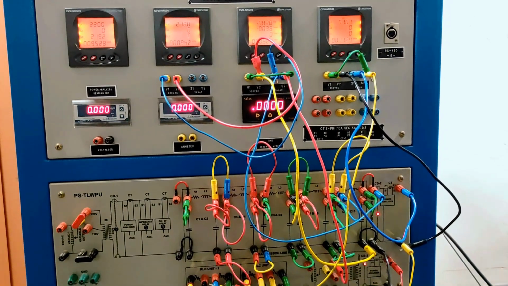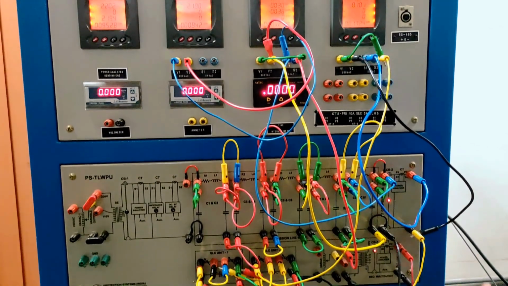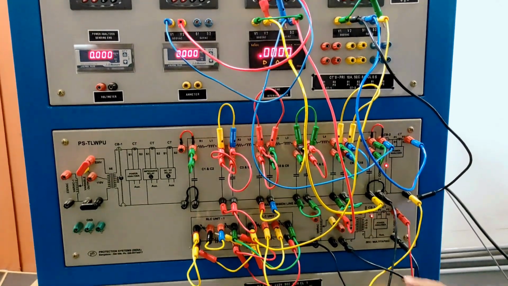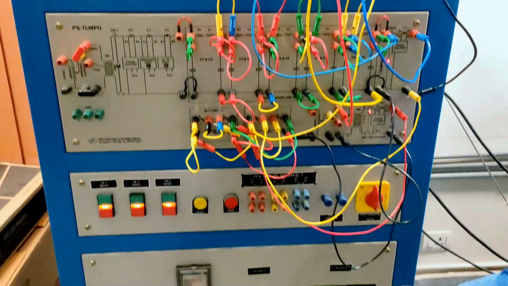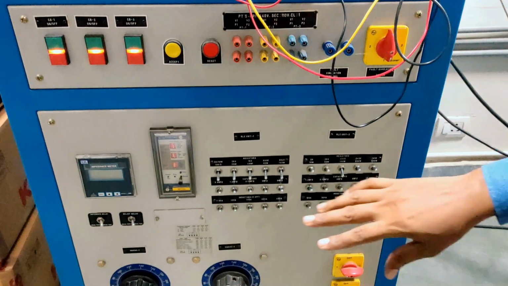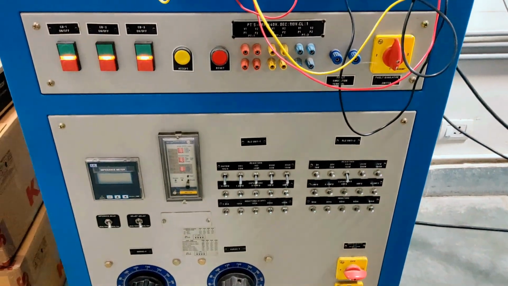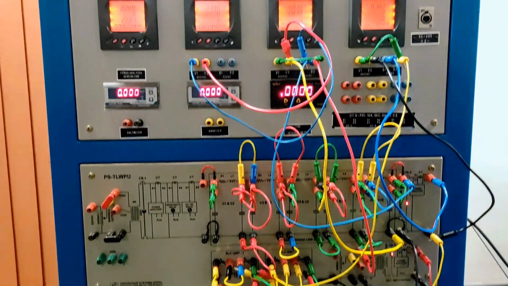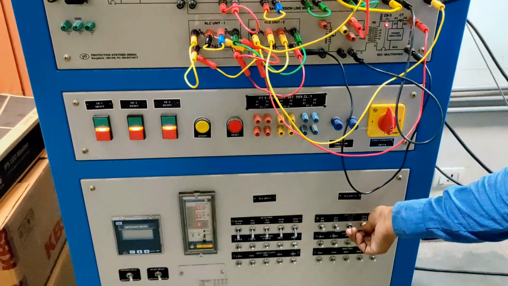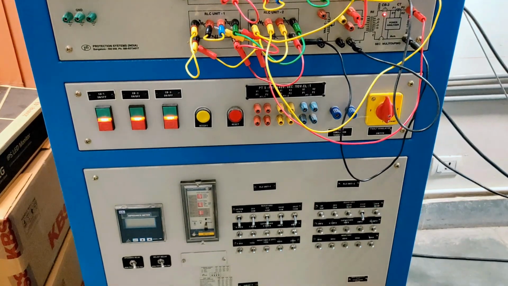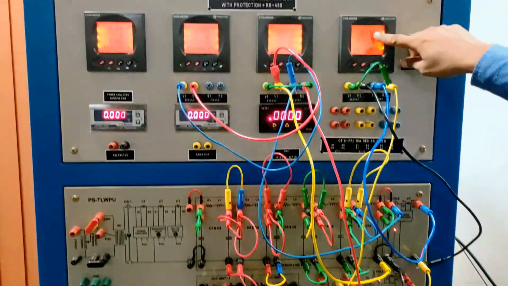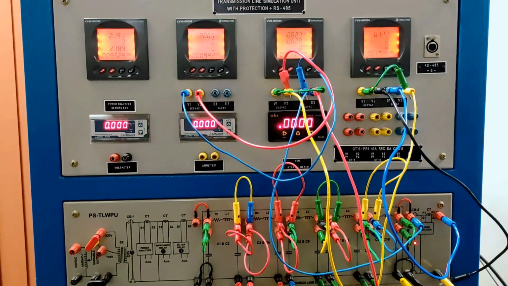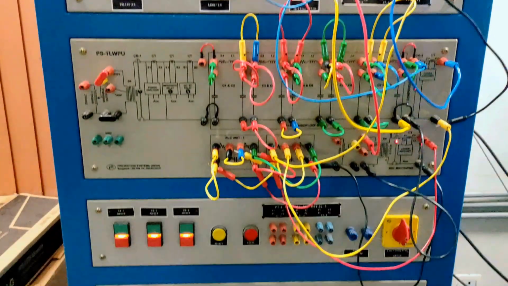As I have told you, on the secondary side of the tap changing transformer we are having RL, but right now there is no RL, all are off. So the internal or primary side winding is taking this much power. If I increase the power to, let's say, 200 watt, as you can see I am increasing the power to 200 watt, it is around 200 watt because our voltage is reduced. So we have to increase the voltage.